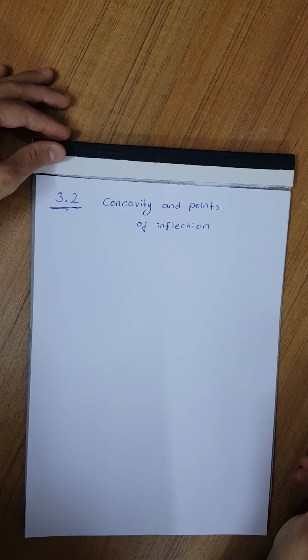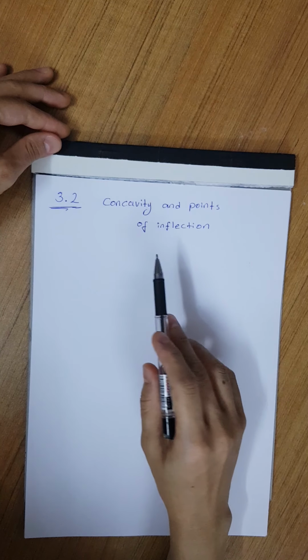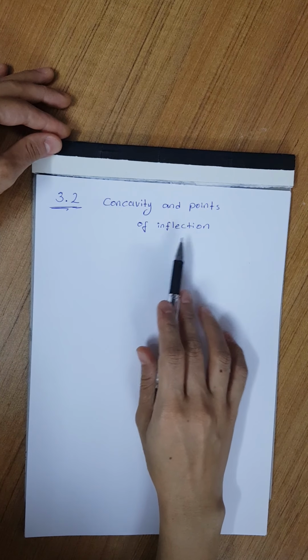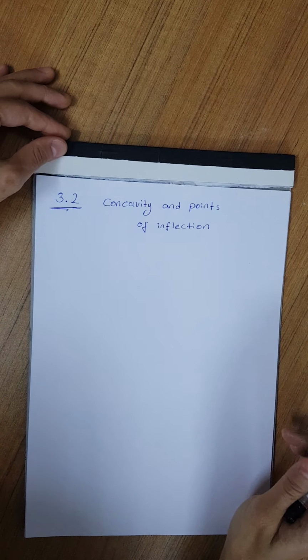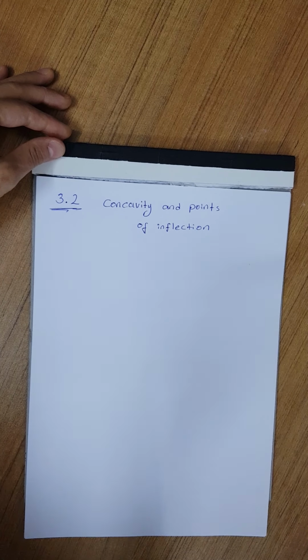Today we are starting with section 2 of chapter 3. That's about concavity and inflection points or points of inflection. Doesn't make a difference, however you're saying it.